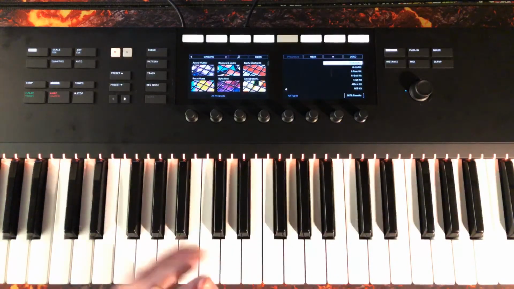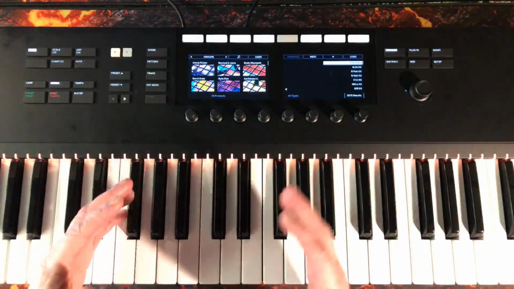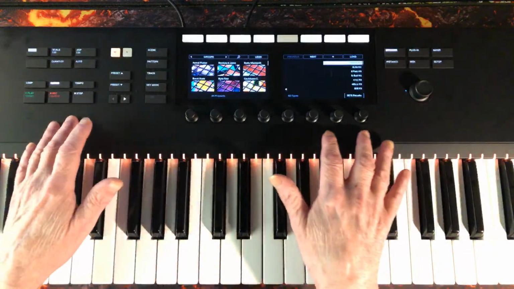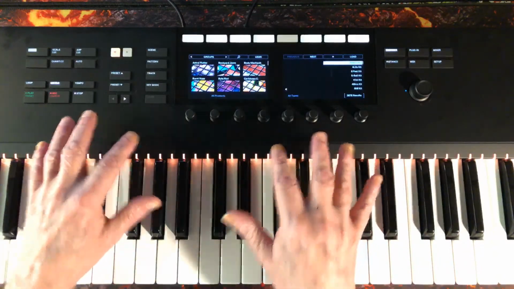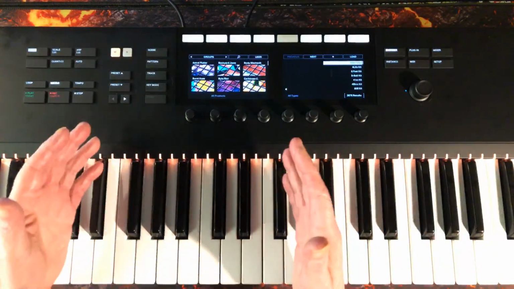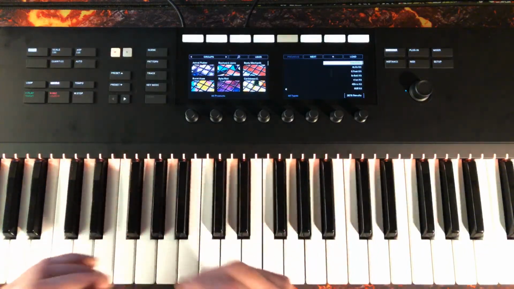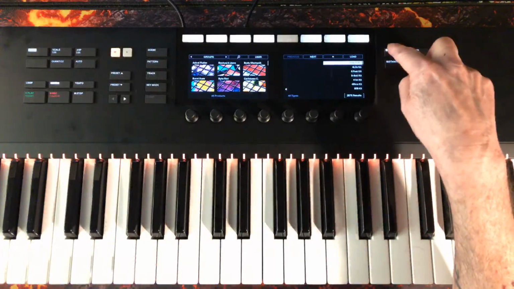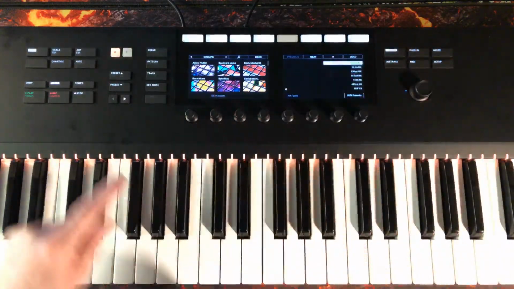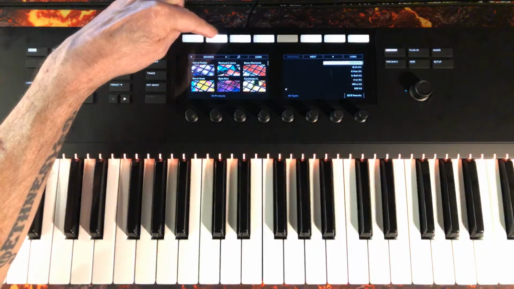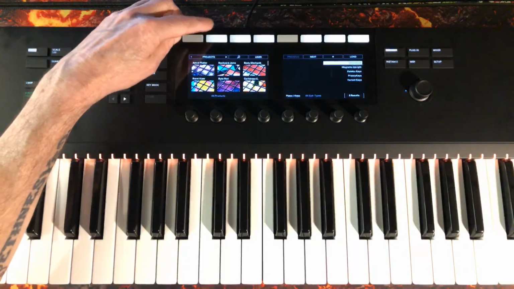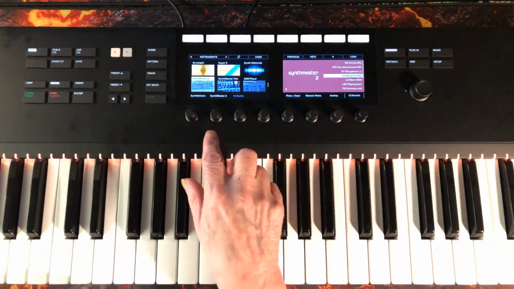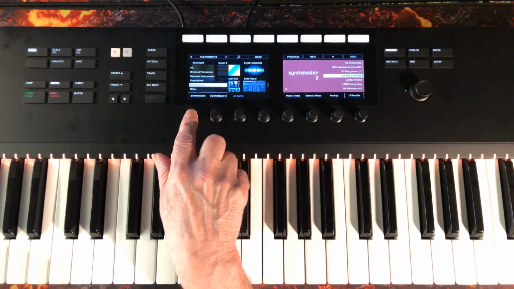Right, first thing to do, once you've done the update and it's all installed, including the NKS content installation, which is part of the install for the update, so you don't need to worry about that, is go to the browser here. We want to go to instruments, and I'm going to go with synthesizers.